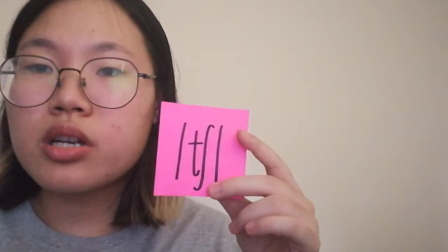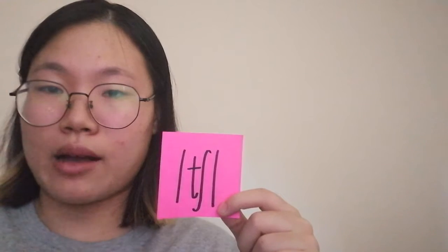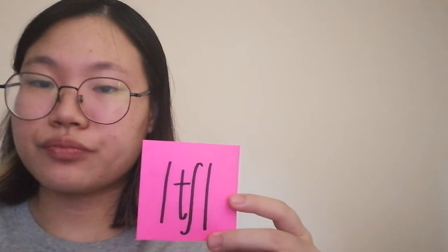So the ch sound is a voiceless sound, since you don't use your vocal cords to produce it. And this sound is a post-alveolar sound. As I mentioned, a post-alveolar sound is one in which the tip of your tongue touches not the alveolar ridge, but the back of your alveolar ridge.